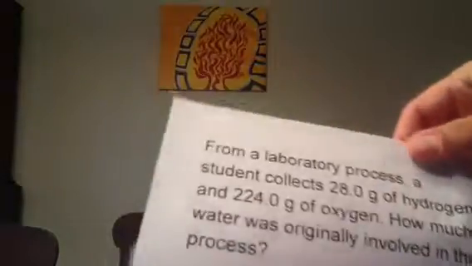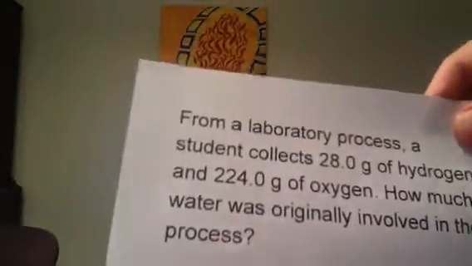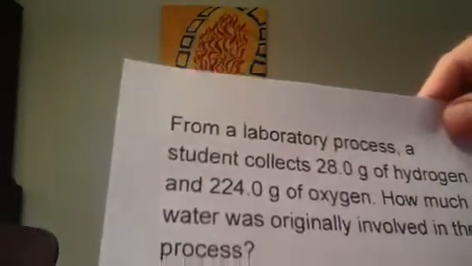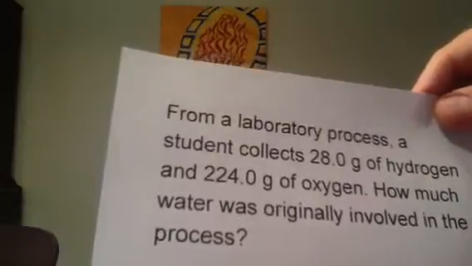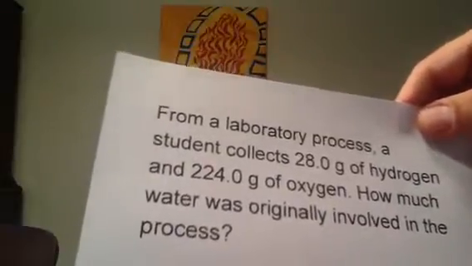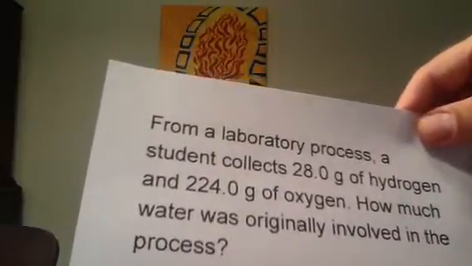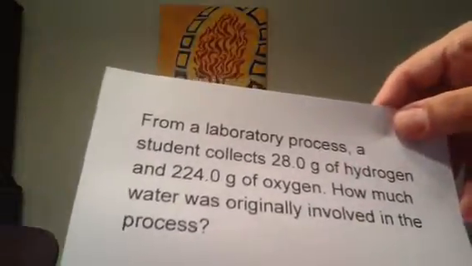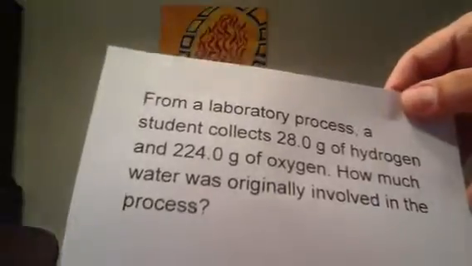Okay, number 2. You'd write this down. It states, from a laboratory process, a student collects 28 grams of hydrogen and 224 grams of oxygen. How much water was originally involved in the process? So this one's done a little bit different from what we just did.